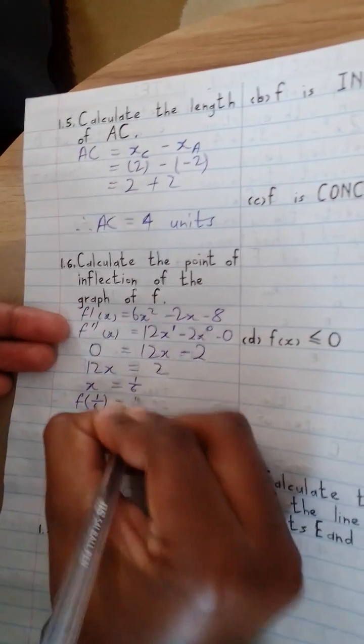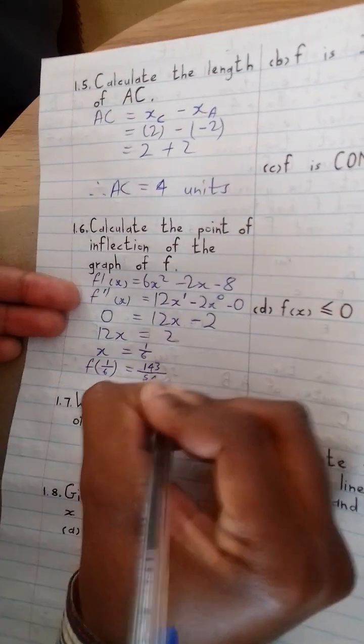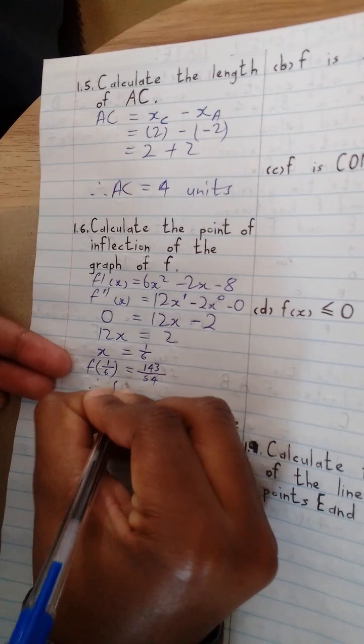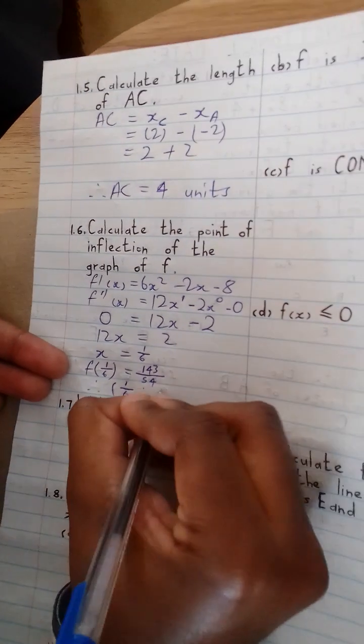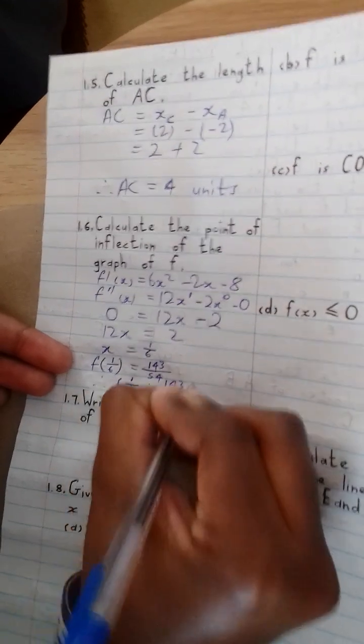The result is 143 over 54. So the point of inflection is 1 over 6 and 143 over 54.